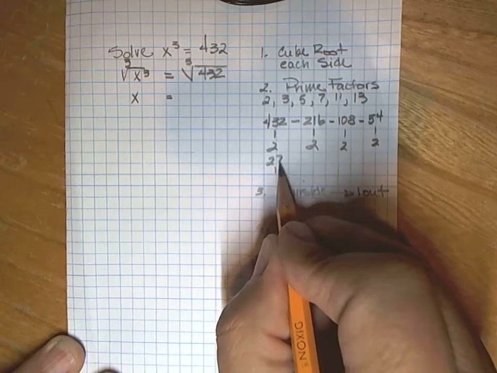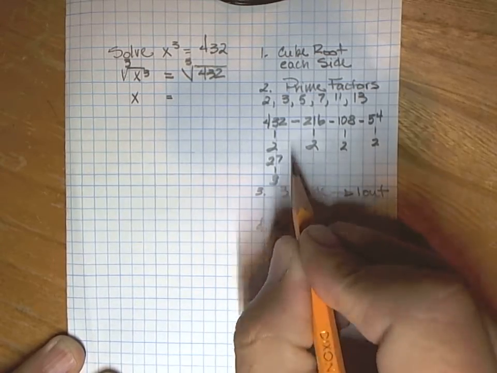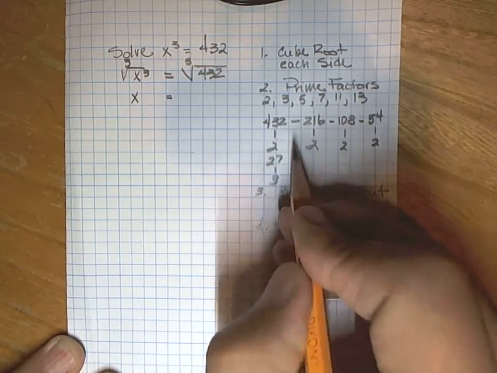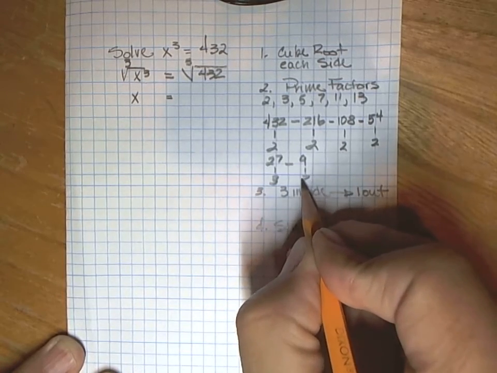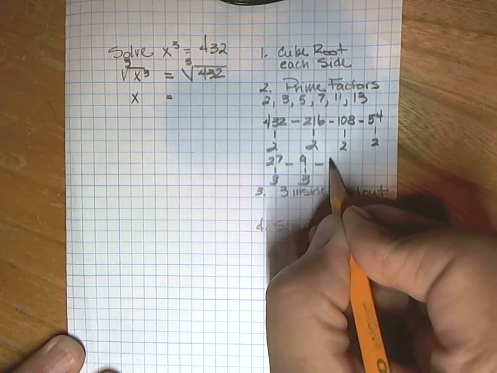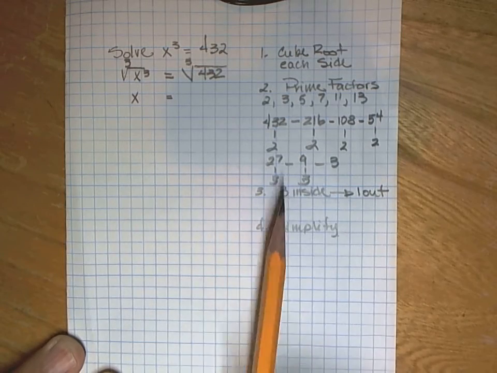I can't divide 27 by 2, but because I ran out of 2's, I can certainly try 3. And 3, I get 9, and I know that's divisible by 3, so I'll do 3 again, and I'll get a 3. So there are my prime factors.